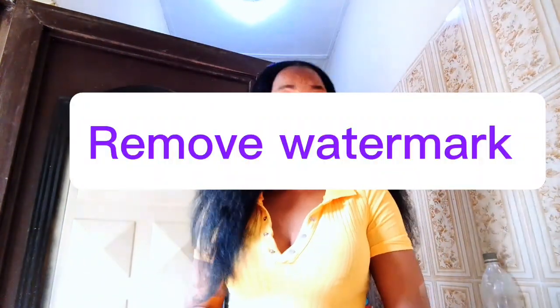And remove all those watermarks. If you don't know how to remove them, go and learn how to edit your video.